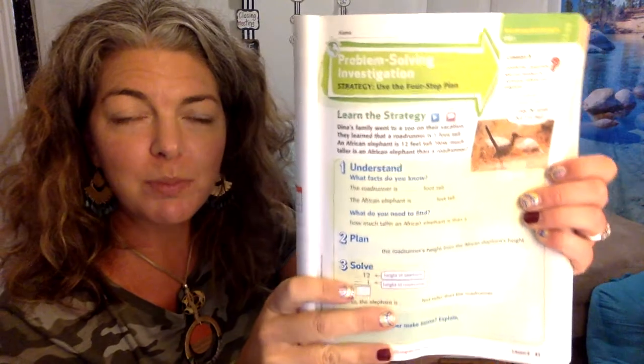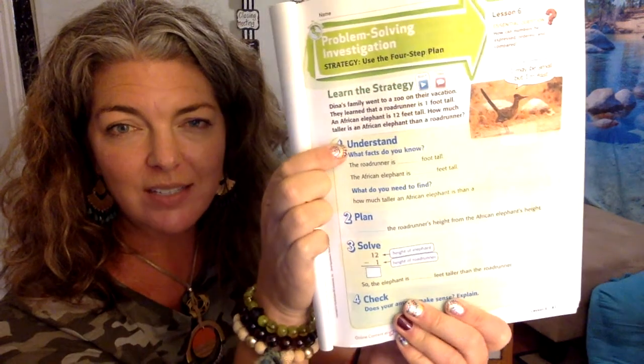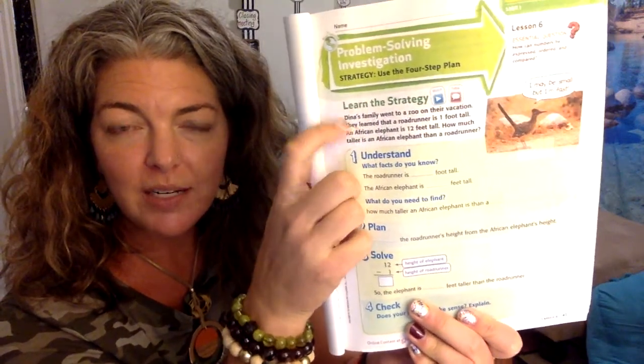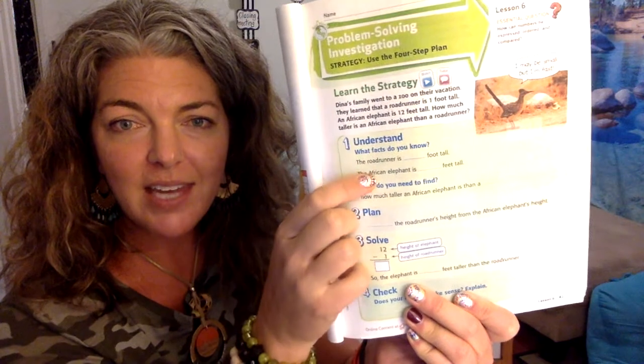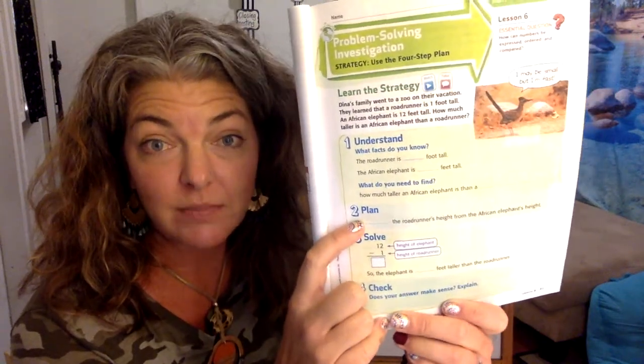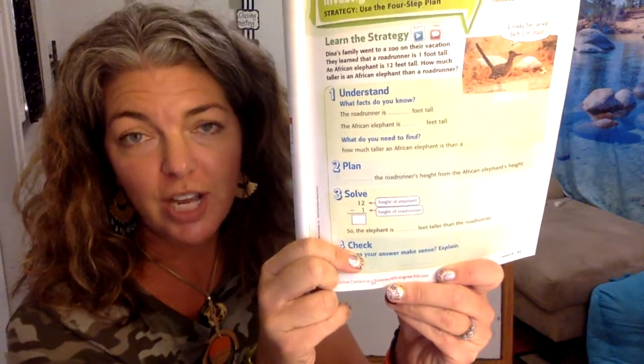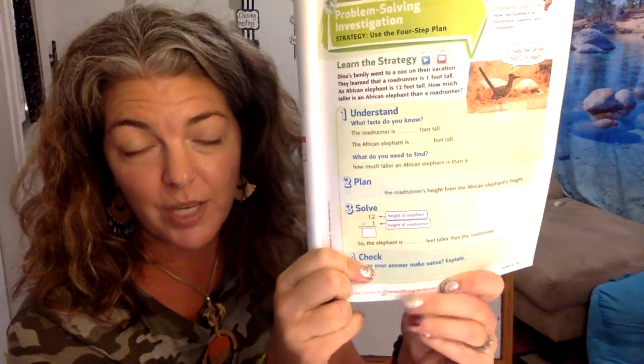And when we do problem solving in 3rd grade, we use a 4-step plan. The first step is always to understand. We want to read the word problem and then ask the question, what facts do you know? What do you know by reading this right here? Then we're going to set a plan. What are we going to do to solve this problem? And then we're going to solve it. And finally, we will check it. We'll check our answers to see how close we are.